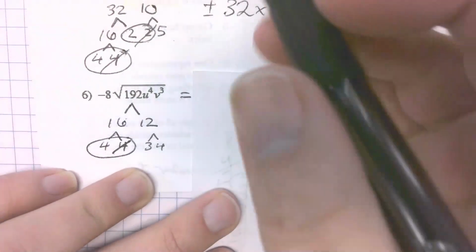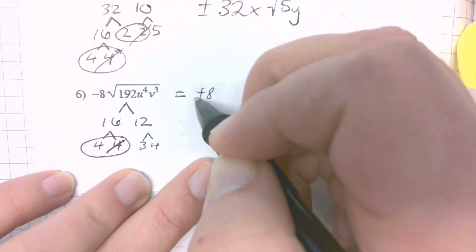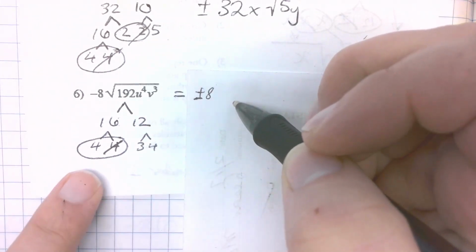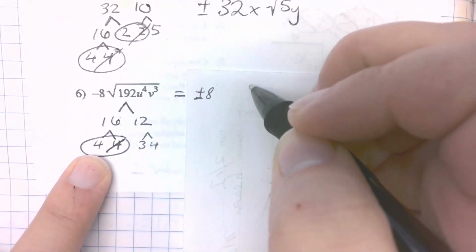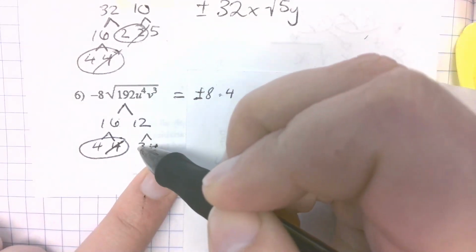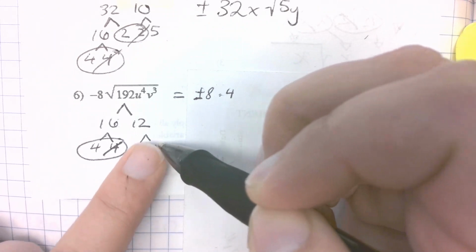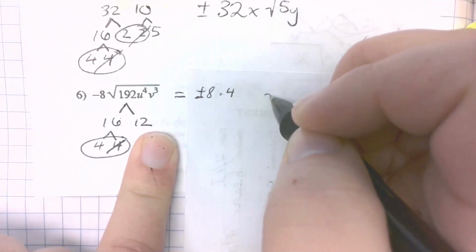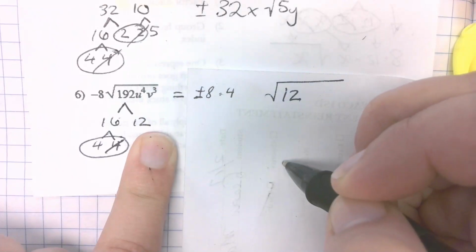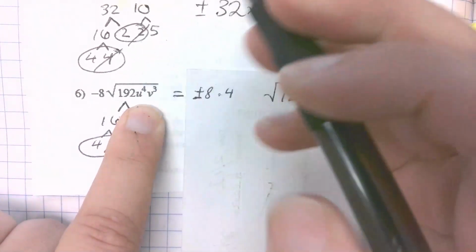Okay. Are you guys okay that we have plus or minus 8? Are you guys okay that I would take a 4 out because I got a group of 2? Now, what about this guy? See how it's going to be 3 and 4? They didn't really help us, so I go back up and it's a 12. Does that make sense? Okay, now this is u to the 4th.